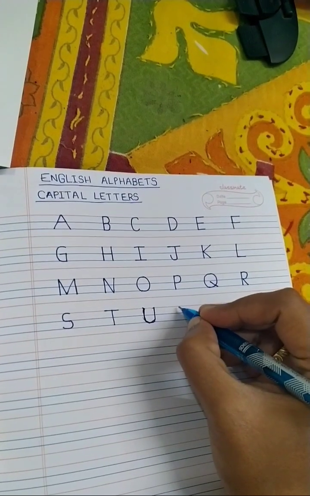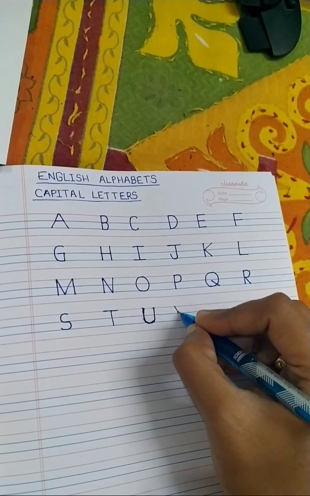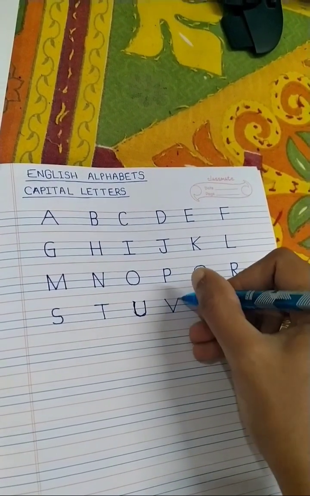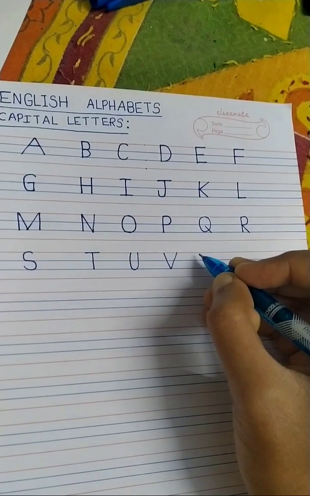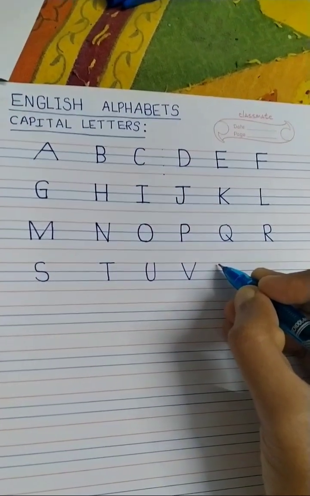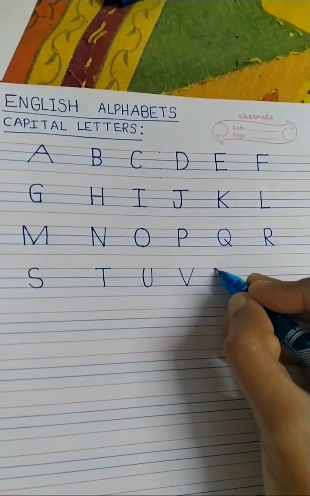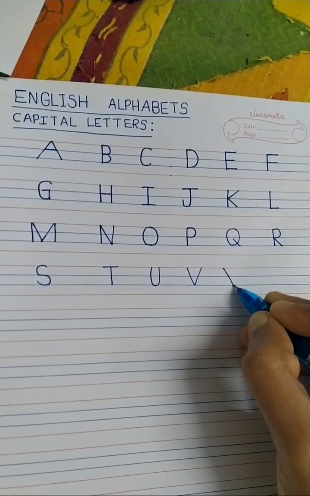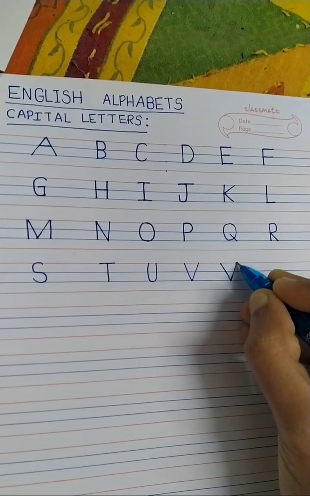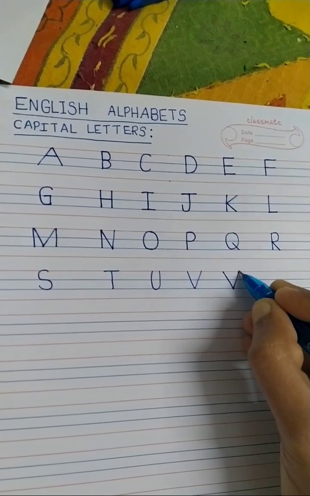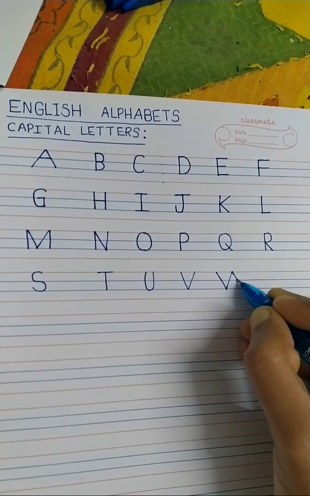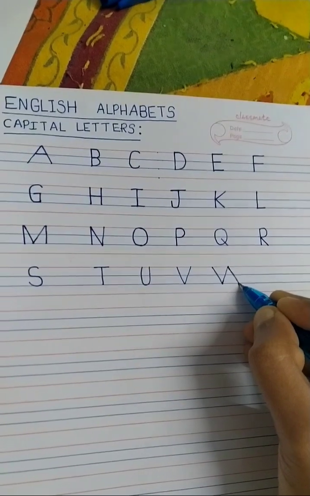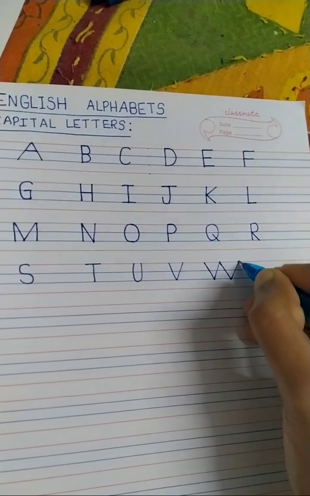Next, letter V. A slanting line from first red line to second blue line. Another slanting line from second blue line to first red line. W. Draw a slanting line from first red line to second blue line. Again a slanting line from second blue line to first red line. Then again a slanting line from first red line to second blue line, and a slanting line from second blue line to first red line.